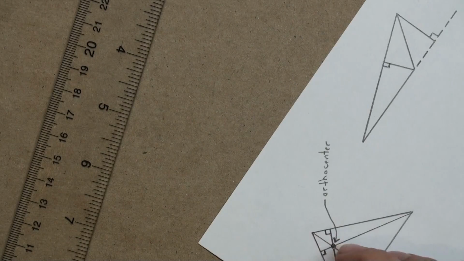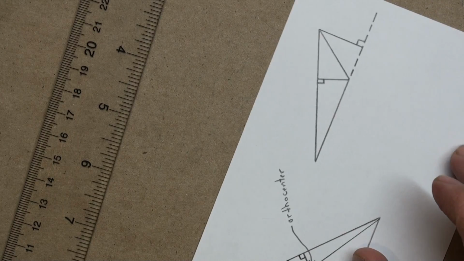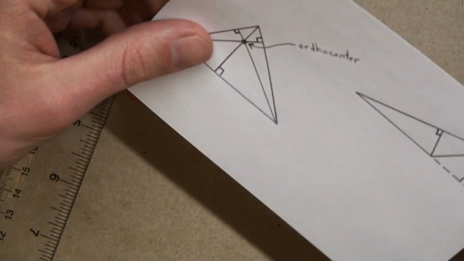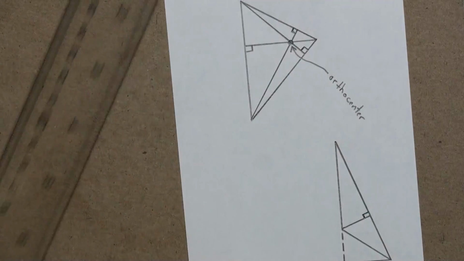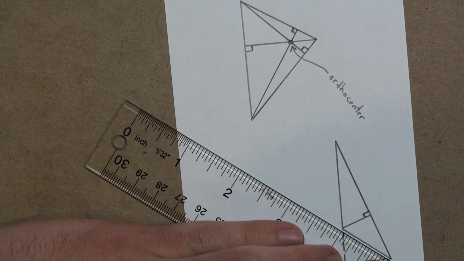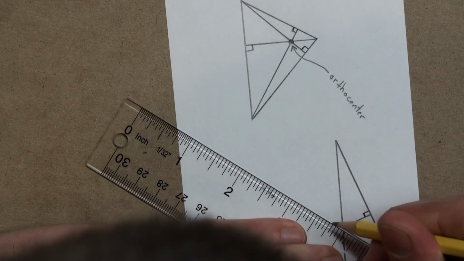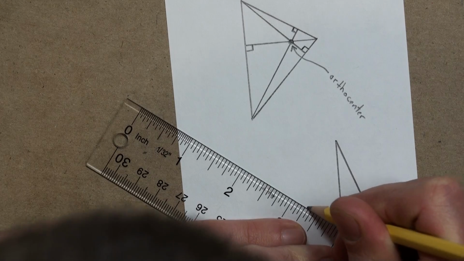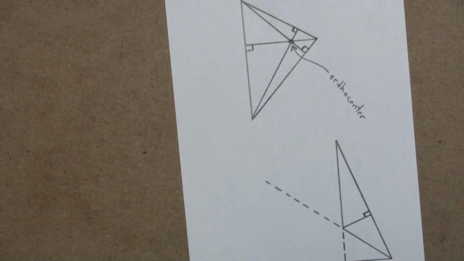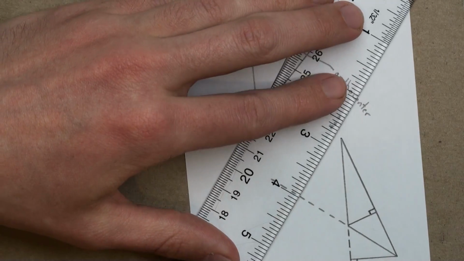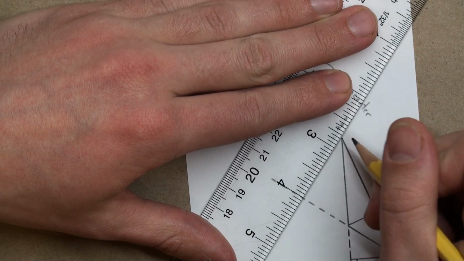Then we can, of course, turn this triangle and I'm getting confused here. And draw this altitude, right? If we extend this side, we can draw an altitude to this line from this point. So this is our third altitude now.